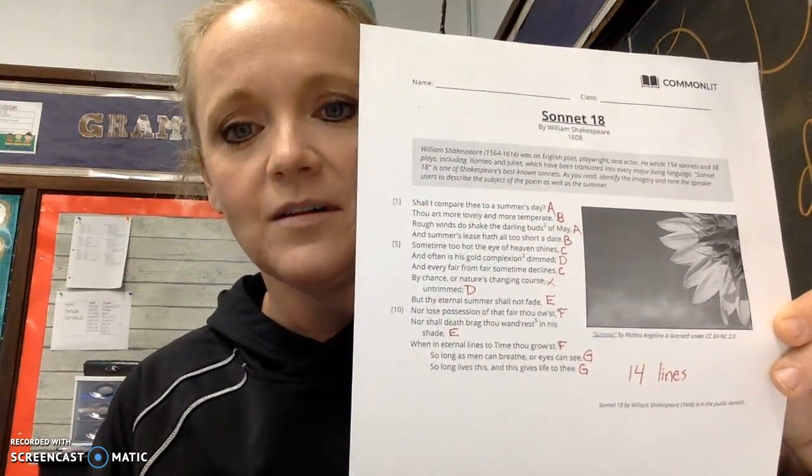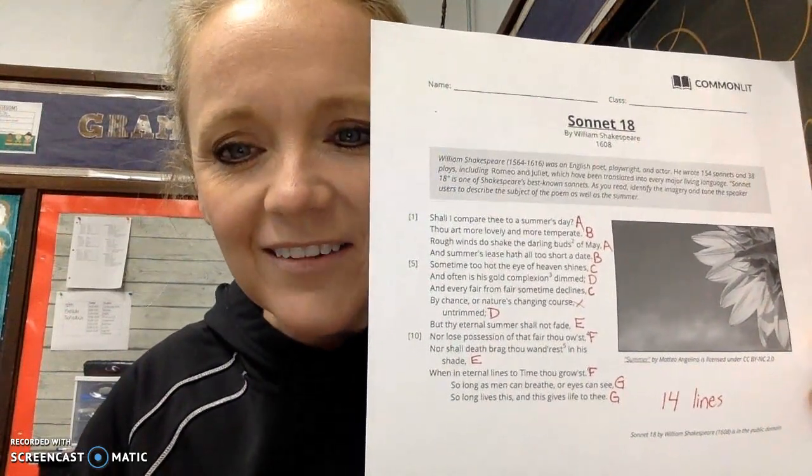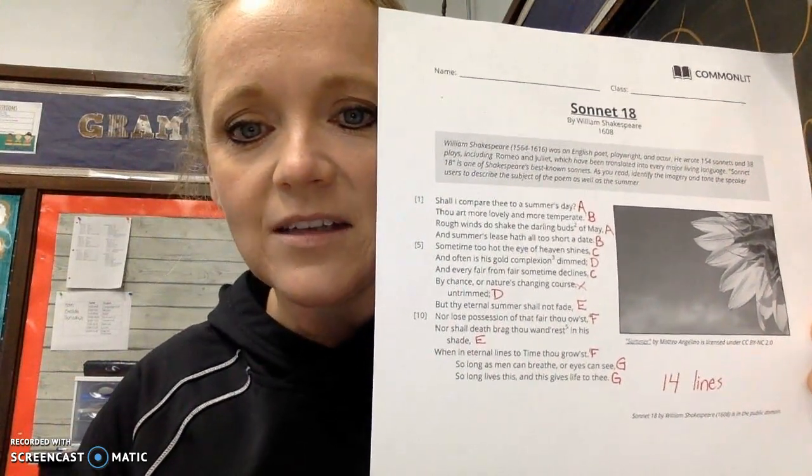So it's like, shall I compare thee to a summer's day? Da da da da da da da da da da. Thou art more lovely and more temperate. Rough winds do shake the darling buds of May, and summer's lease hath all too short a date.